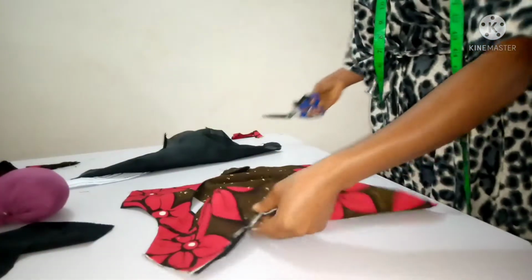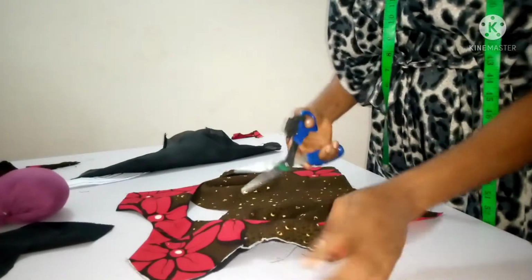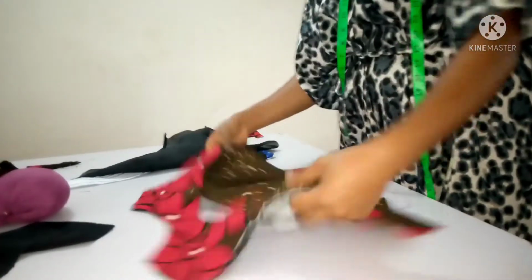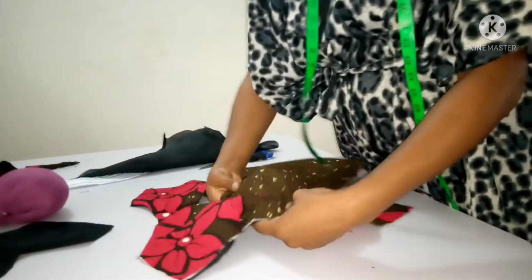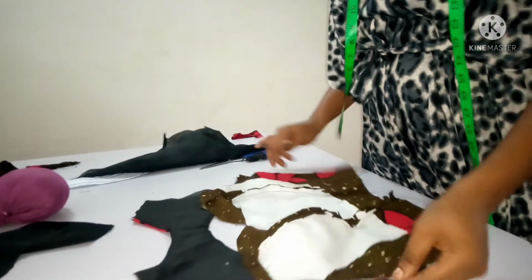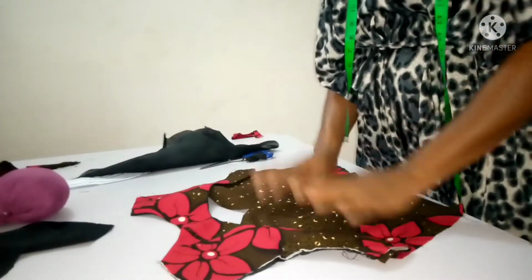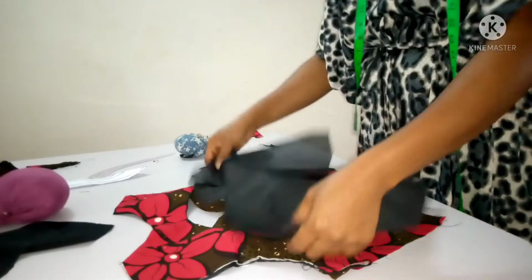So I've used my sewing machine to secure both patterns together now, so it's not going to move. Okay, so the next thing I want to do now, because the inside is still very rough, is to use my lining to close it up. So I'm going to bring my lining front side facing the front side of this pattern.